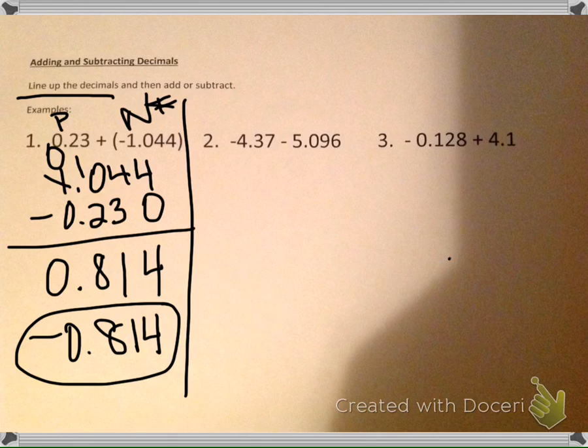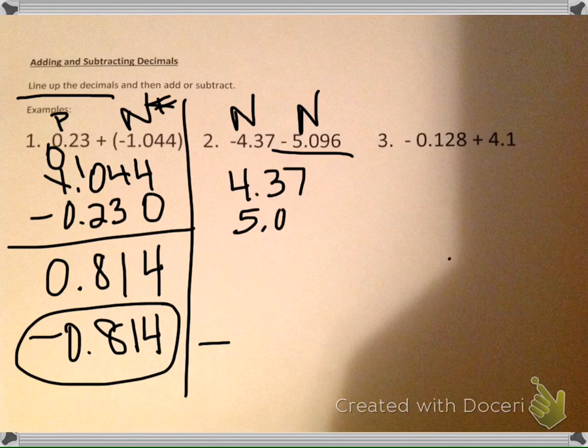Number 2, I have a negative 4.37, negative 4 and 37 hundredths. And we could think of that as a negative 5.096, 5 and 96 thousandths. So we have same signs or different? Well, they're both negative, so they're the same signs. My answer is going to be negative because the bigger one is a negative. And same signs add, so I'm going to add these up. 4.37, 5.096. I'm going to add a 0 here just so it's all nicely lined up.